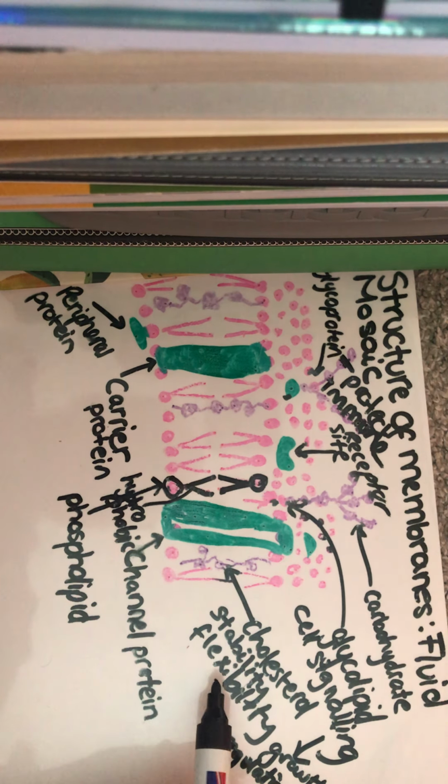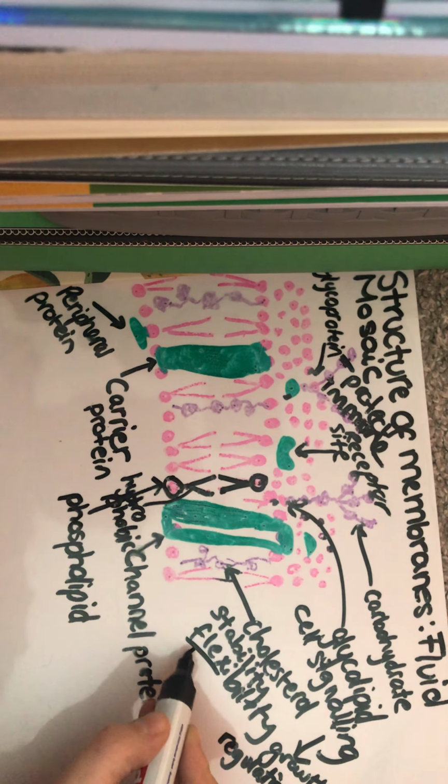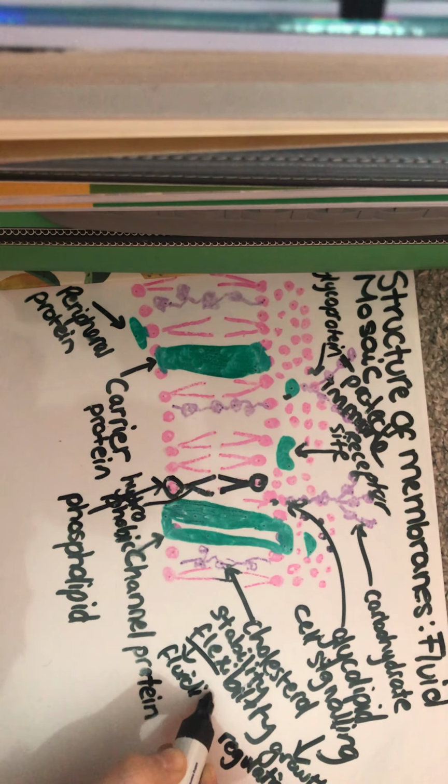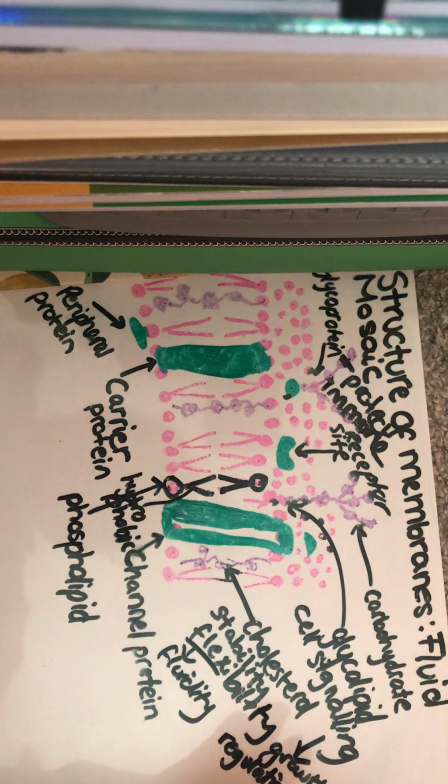Again, just looking at cholesterol, we've said about flexibility, but it also regulates the membrane fluidity. So flexibility, and we can also say that fluidity is what it's regulating, the fluid part of the fluid mosaic model. Cholesterol is also a part of a signalling molecule, so in the myelin sheath, which we've talked about in the nerves topic, the myelin sheath is rich in cholesterol because it provides protection.